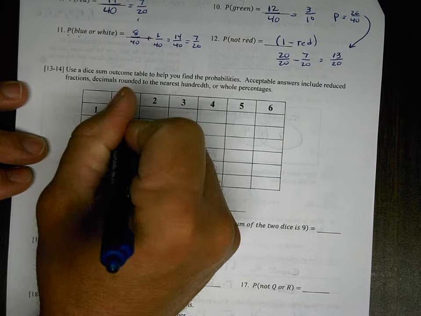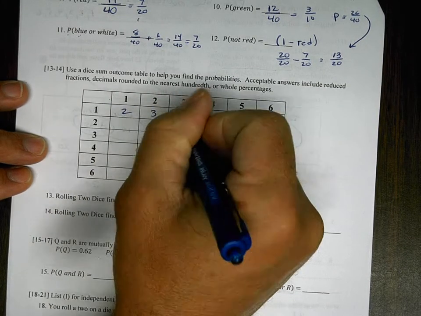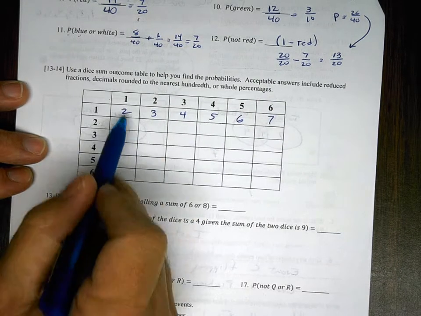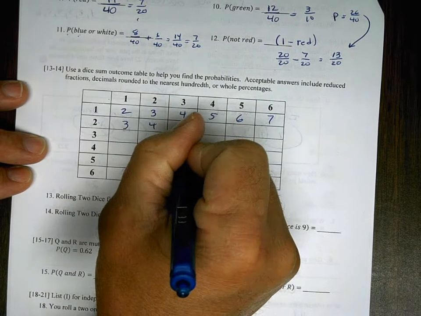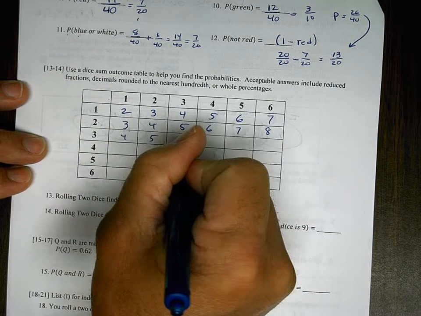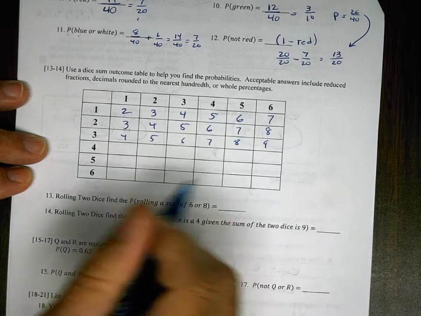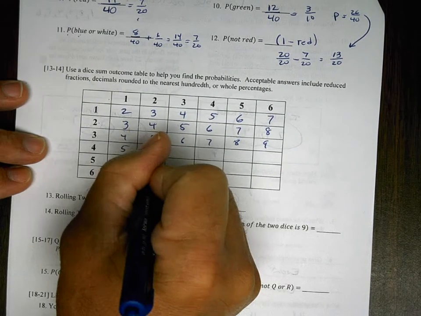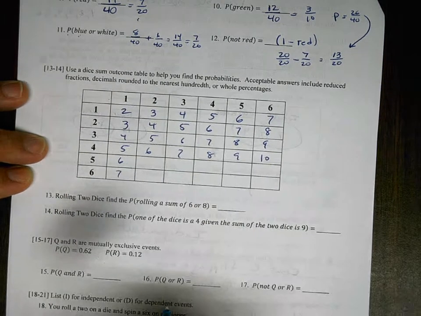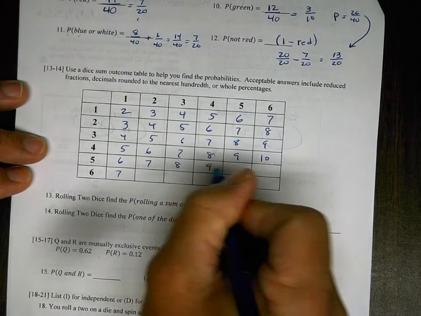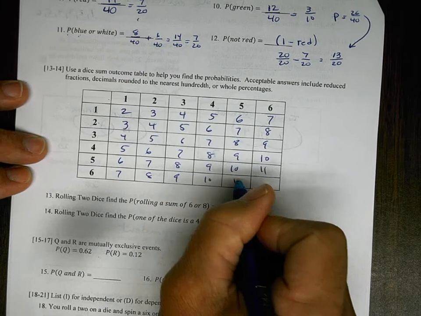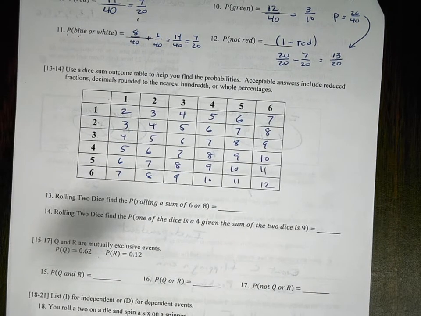This is just 1 plus 1 is 2, 1 plus 2 is 3, and so on, and they're pretty easy because they just go up from there, right? 2 plus 1 is 3, 4, 5, 6, 7, 8. 3 plus 1 is 4, 5, 6, 7, 8, 9. 4 plus 1 is 5, 6, 7, 8, 9, 10. Hopefully you can see this is going to go like that. And it's just 7, 8, 9, 10, 11. 7, 8, 9, 10, 11, and 12. Does everybody understand how to fill that out?